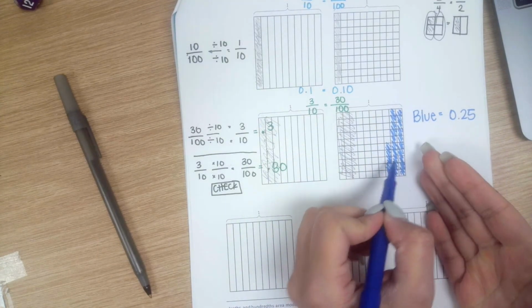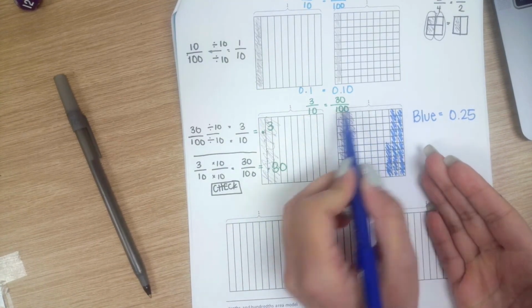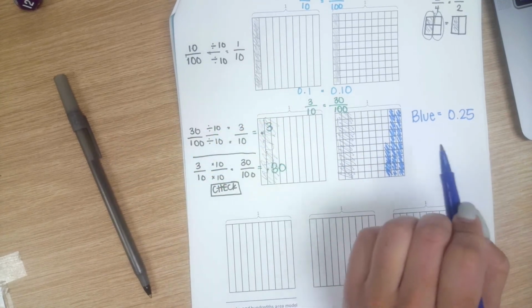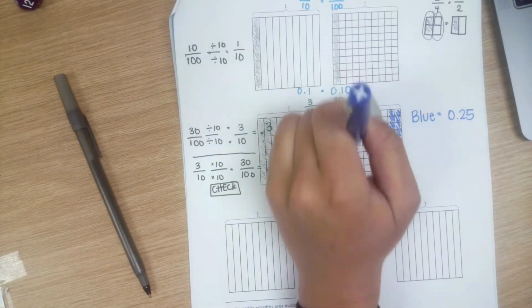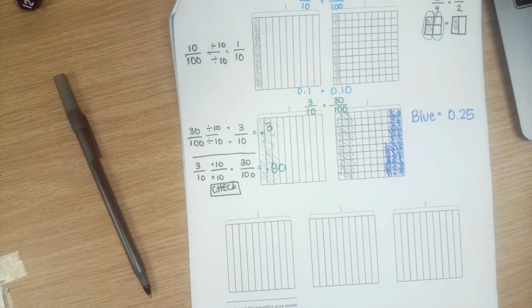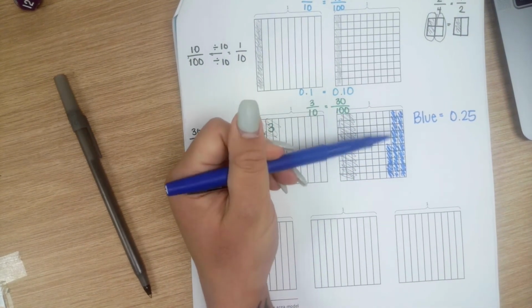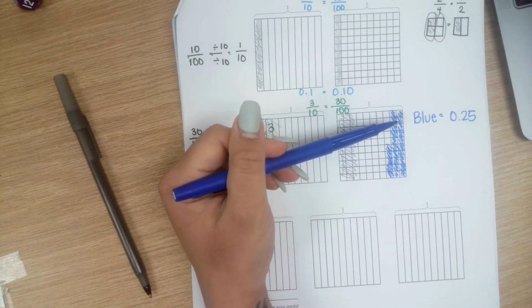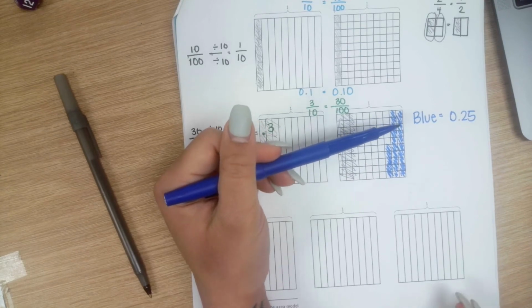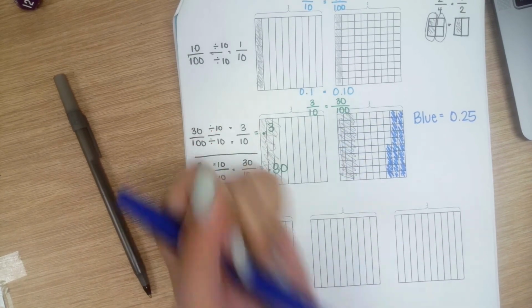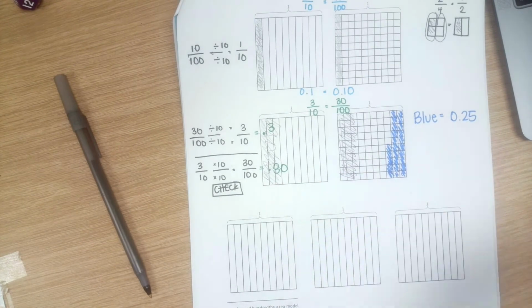So I can shade it down here. I can shade it from the bottom, from the top, from this side. I have some students that love to drive me crazy and fill in random boxes all over. Please don't do that. But I did want to show you on the other side of this model here, because you're shading in that part. As long as it's shaded all together, we know that 25 of these hundredths create 25 hundredths. It's all about that shaded portion.